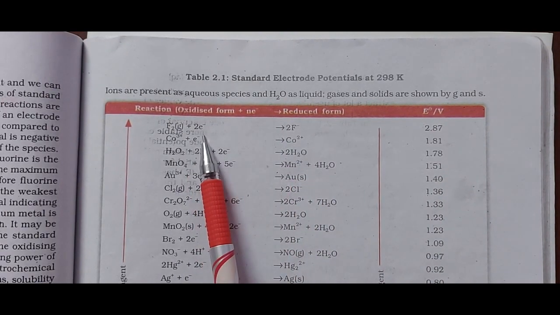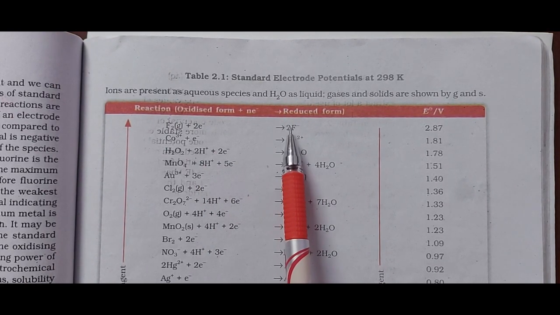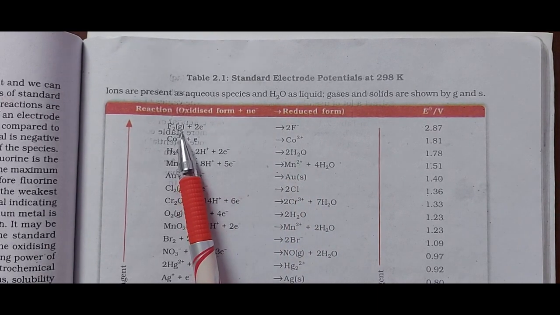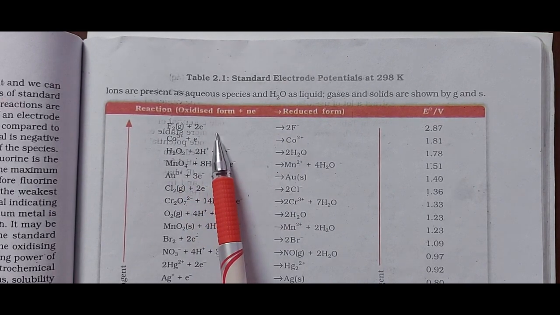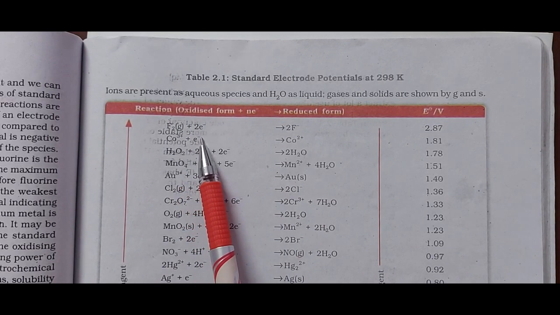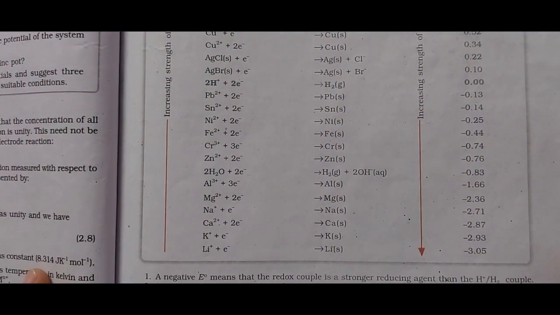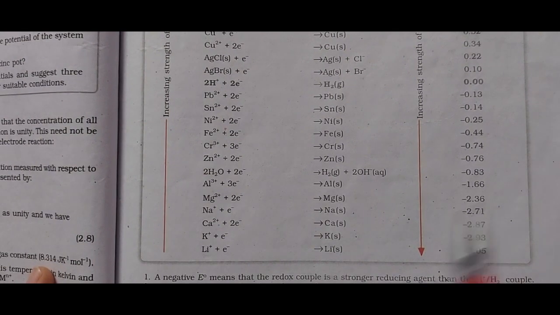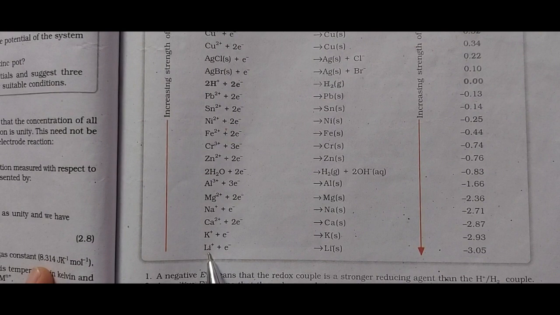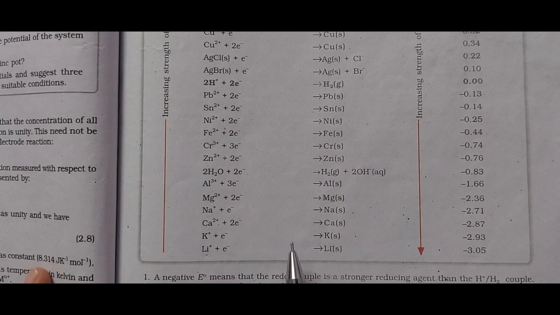It's difficult to remove the electron from the fluoride ion because fluorine is more electronegative. Thus, we can say that fluorine gas is the strongest oxidizing agent as it is easily undergoing reduction, but fluoride ion is the weakest reducing agent. And similarly, since lithium has the lowest electrode potential, lithium ion is the weakest oxidizing agent, but lithium metal is the strongest reducing agent based on the electrochemical series.